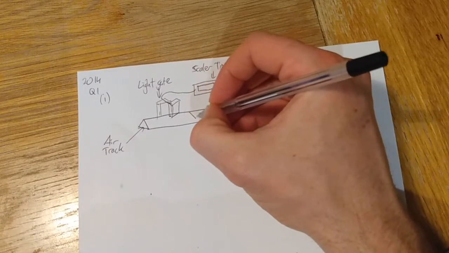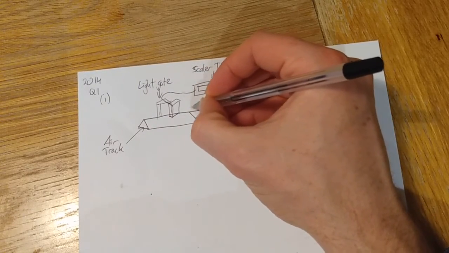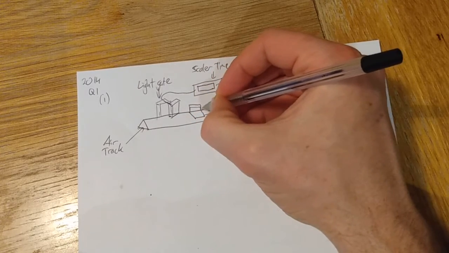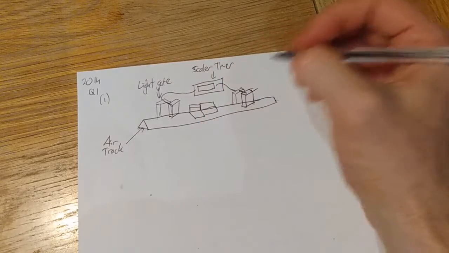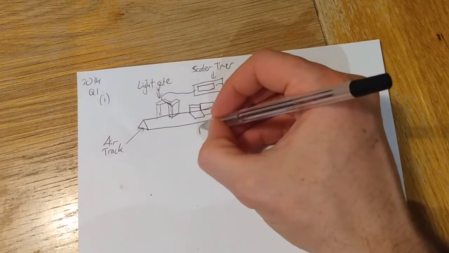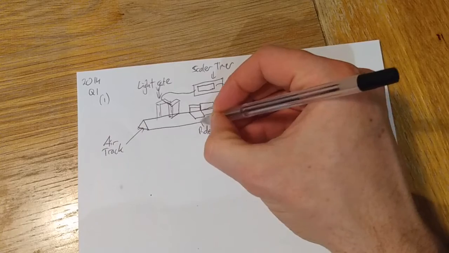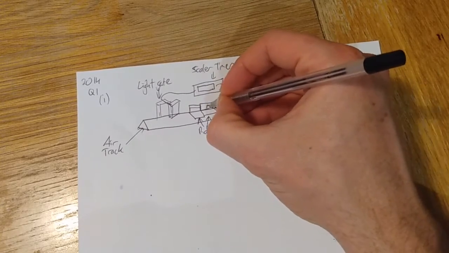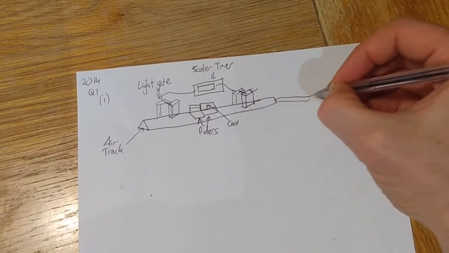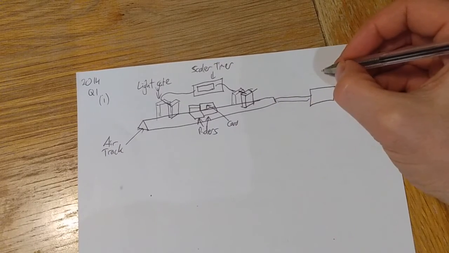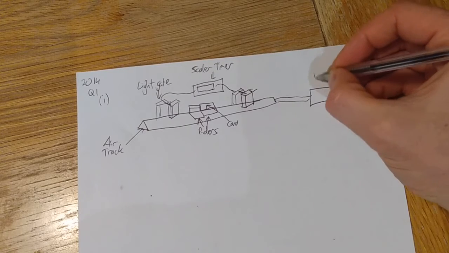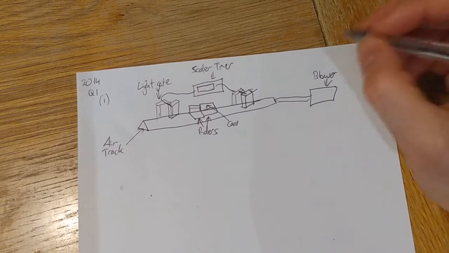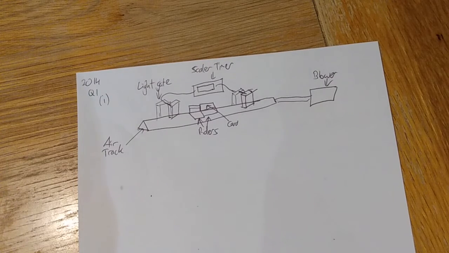And then there are the riders. And that is a card on top of the riders. And just to be picky, it's not a vacuum blower, that's what it is. Okay, do I have everything I need? I've got my timers, my light gates, my riders.